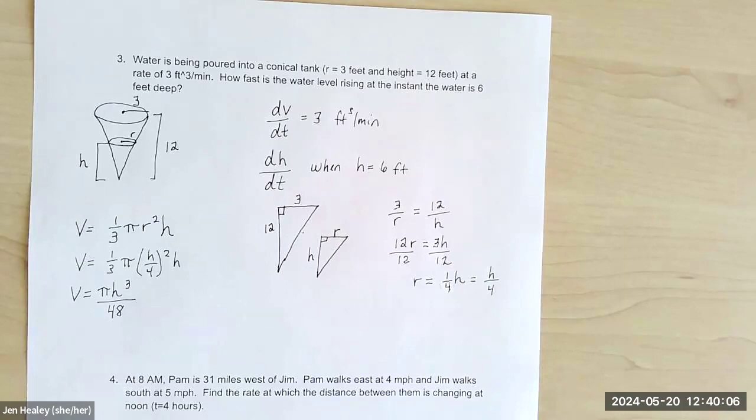So this 4 gets squared, so that's 16 times 3 gives us 48 down in the bottom. H squared times another H gives us H cubed. Why do we do that? Because ultimately I want to do a dV dt on this thing, but I want to have no R's in it. So I'm happy now. Now we're going to have just things that we actually can solve for.